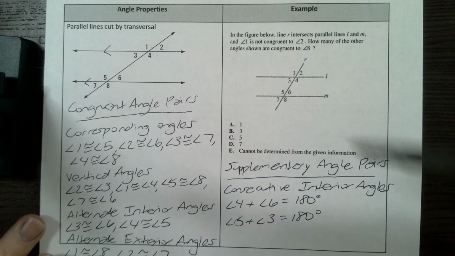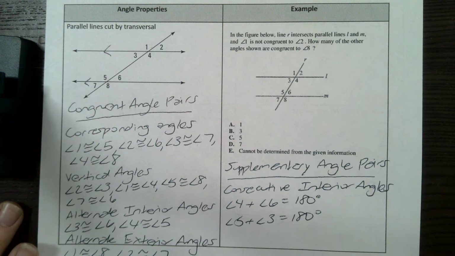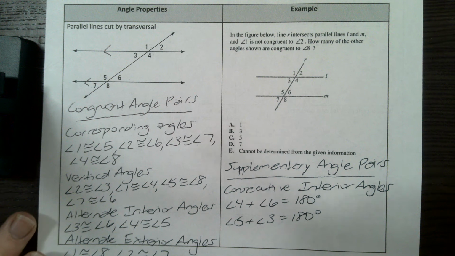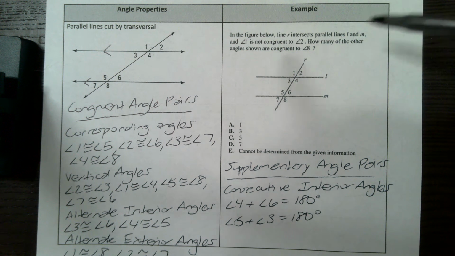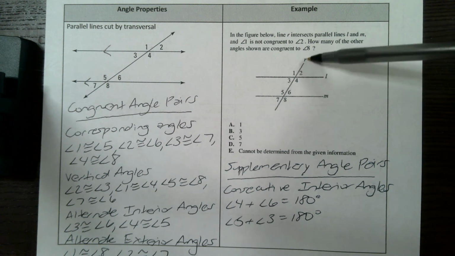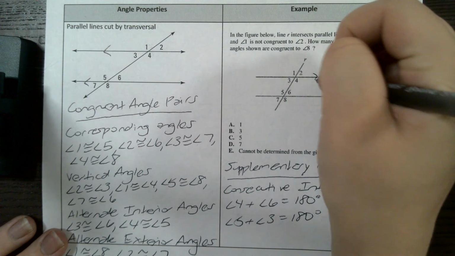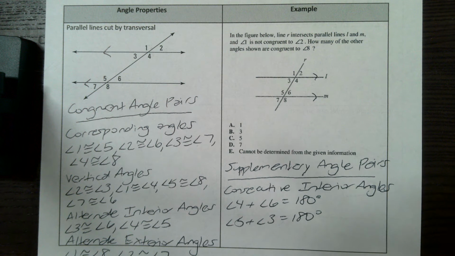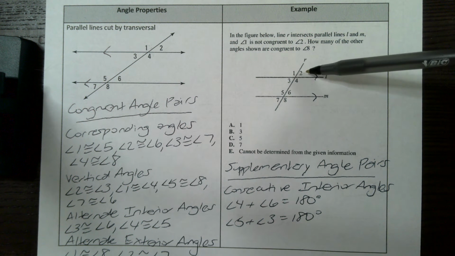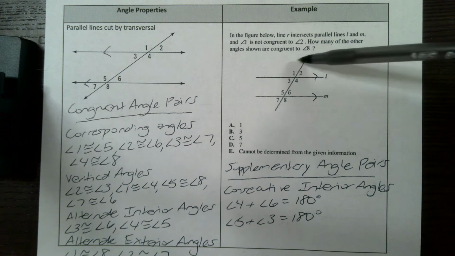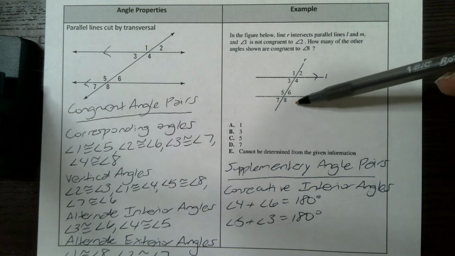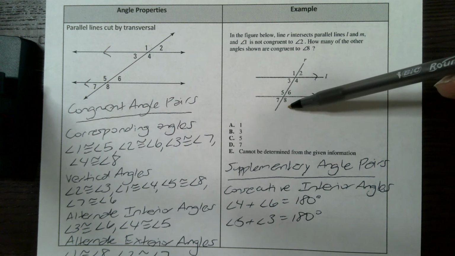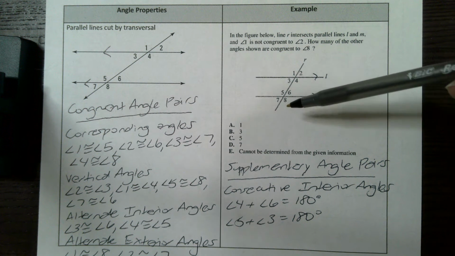So now take a second and attempt this example on your own. This example says, in the figure below, line R intersects parallel lines L and M. So here's my transversal, here's my parallel lines, L and M. And angle 1 is not congruent to angle 2, so we know it's not perpendicular. We have some different angles going on here. How many of the other angles shown are congruent to angle 8? So we have to look at angle 8 and we're trying to find which of these other angles are congruent.